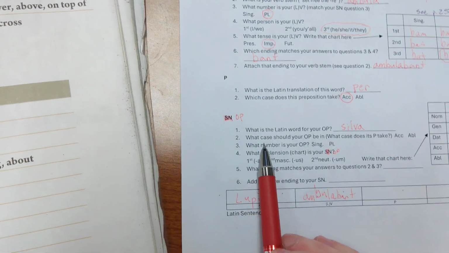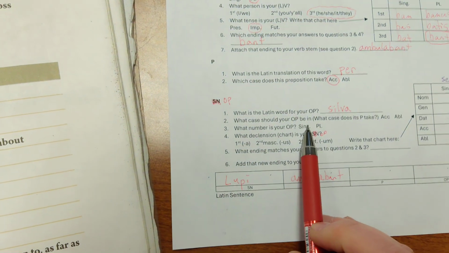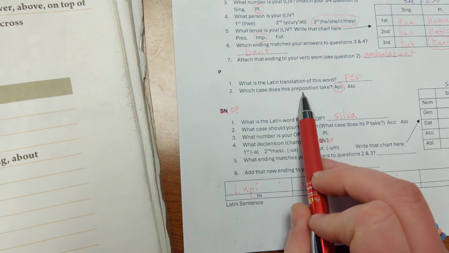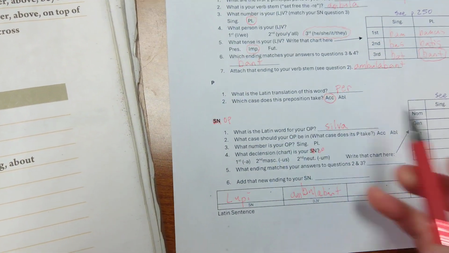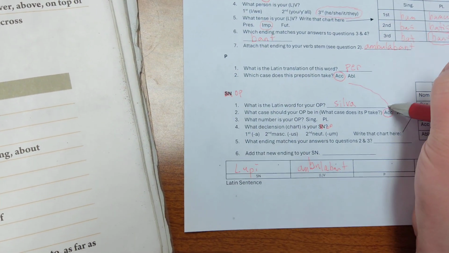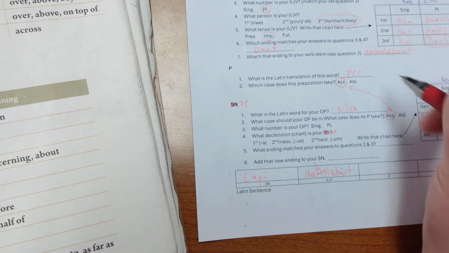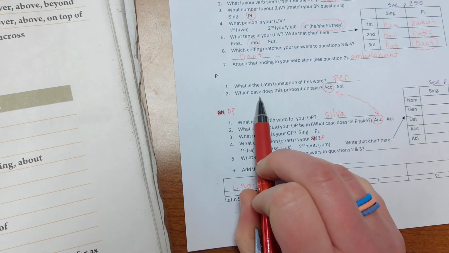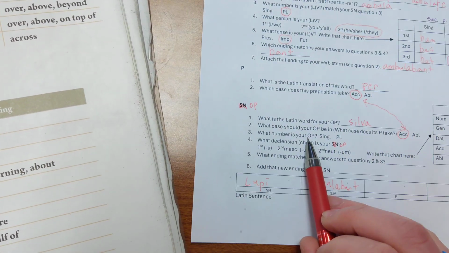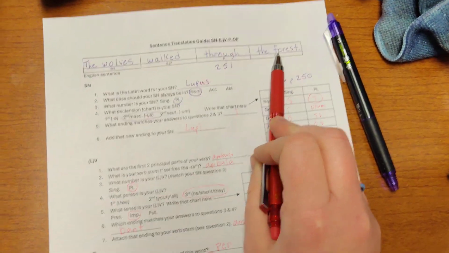Okay, what case should your object of the preposition be in? What case does its preposition take? We answered that up in the previous question. It takes the accusative. So we're going to circle accusative again here. So we get the answer for question 2 here from the answer to question 2 there. All right. Question number 3, what number is our object of the preposition? Well, look up at the sentence. We have forest, that's singular.